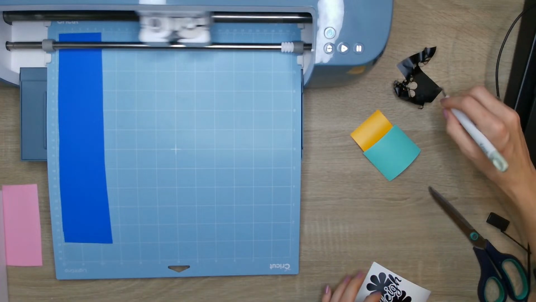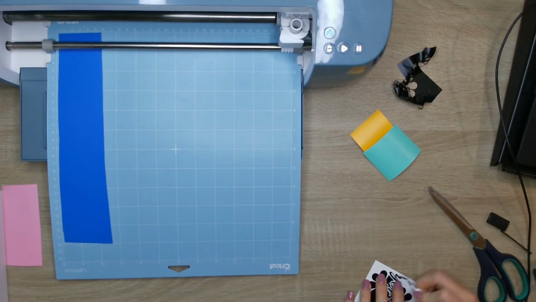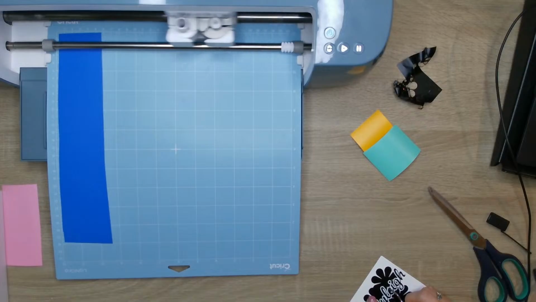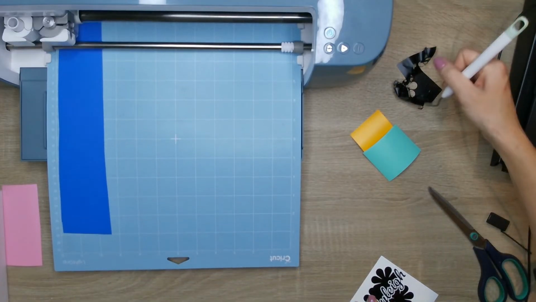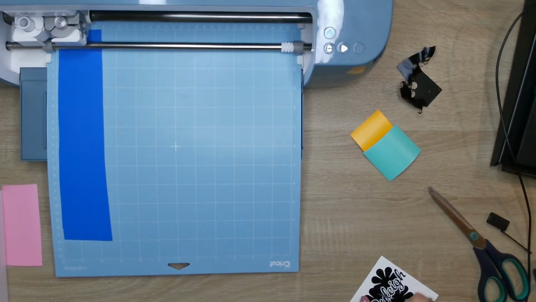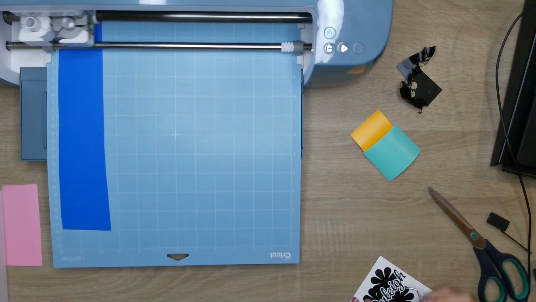So this is our hardest one to weed because it does have a lot of little pieces. And you can see what I'm doing is I'm just using the piece of vinyl that I've already taken off to stick my little pieces on.